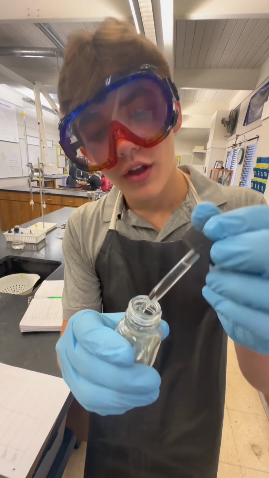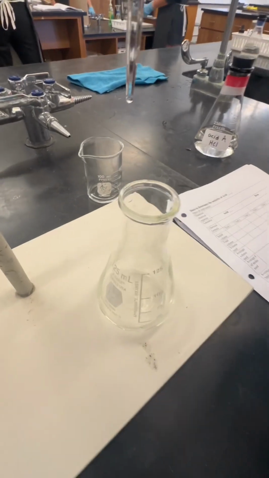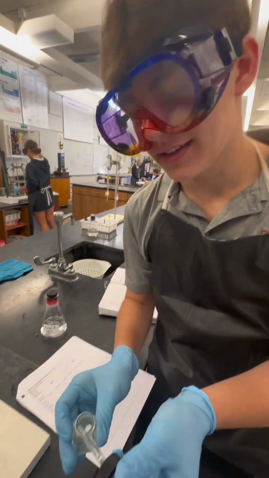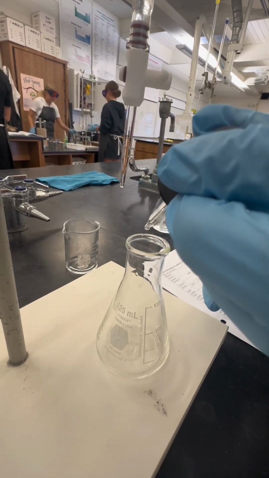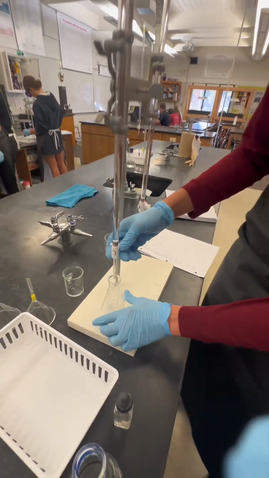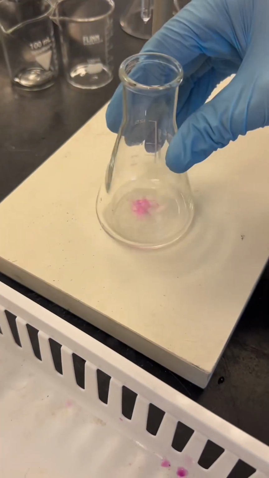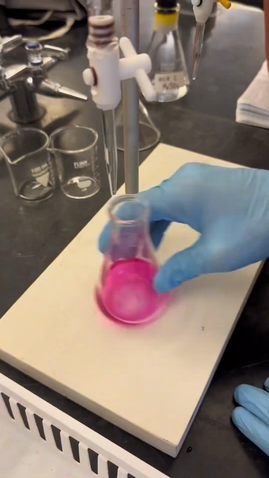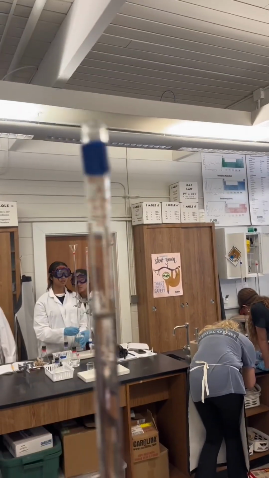Now we need to drop 3 drops of the phenolphthalein into our mixture in order to correctly analyze the pH and the pOH of the Coke. Now we will add the base to figure out if this is the correct solution for Coke. And once it stays pink, you record how much of the base was used, which is basically 3.5 milliliters.